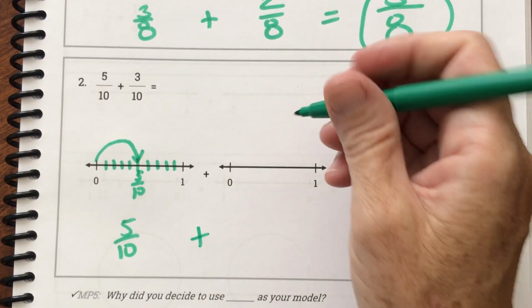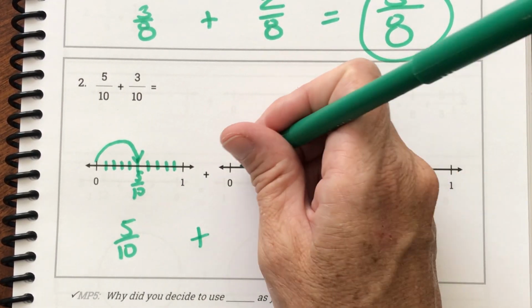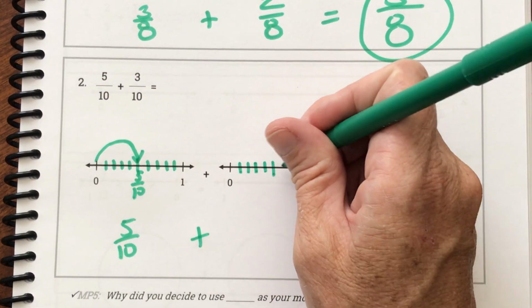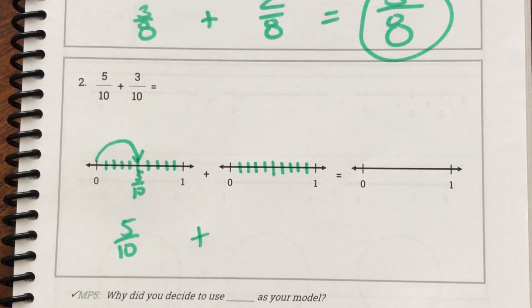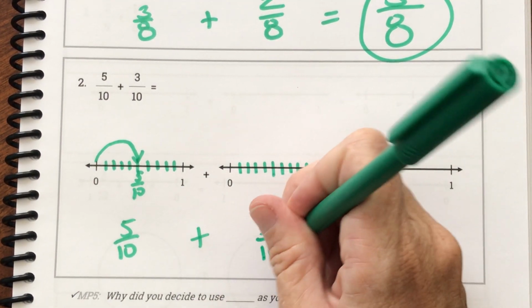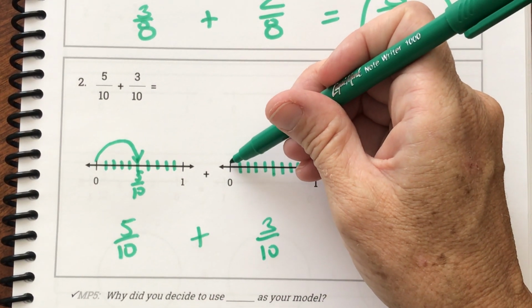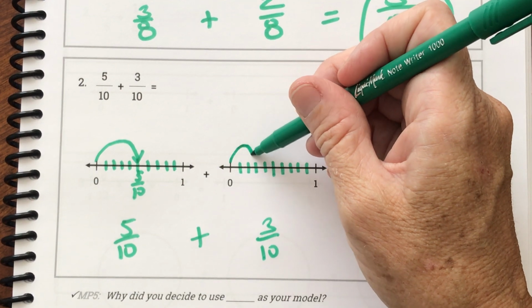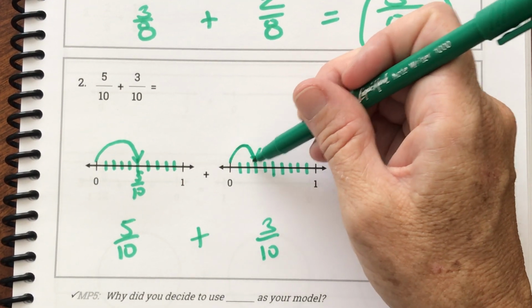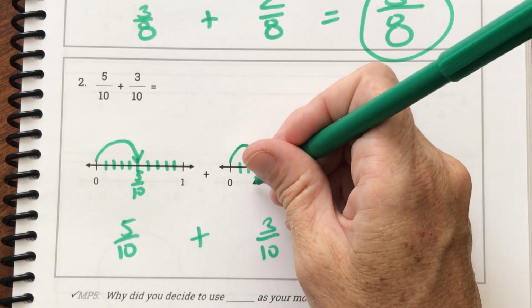Okay. This one, let's partition also into tenths. We need much bigger lines. And this time, they only want us to add 3/10. So this time, we're going to jump 3 parts. So we're going to jump right there. 1, 2, 3 parts, which is 3/10 right there.